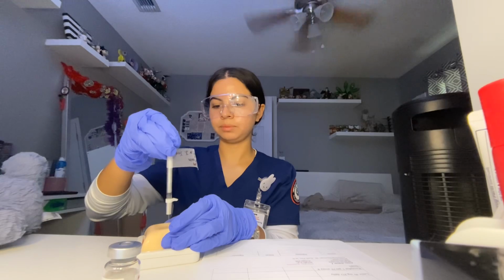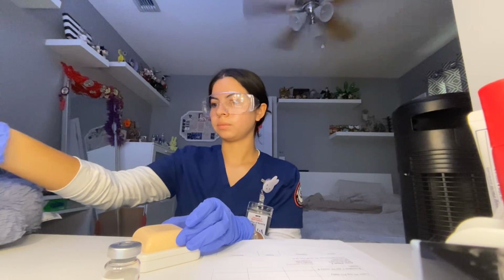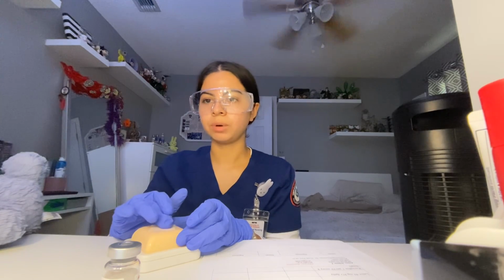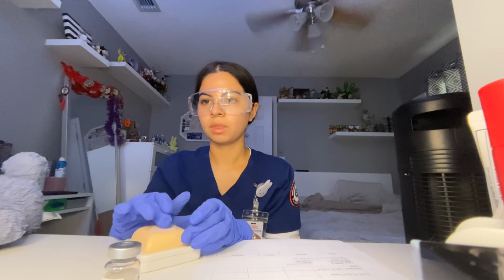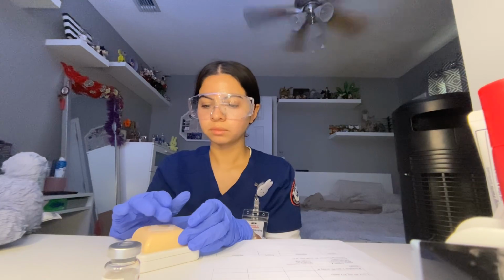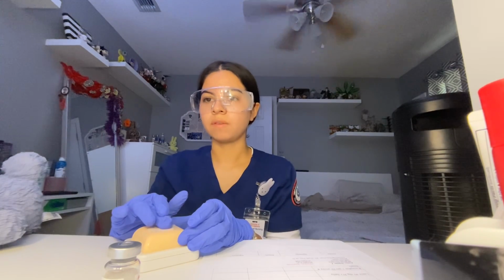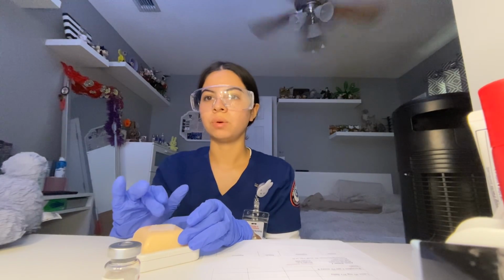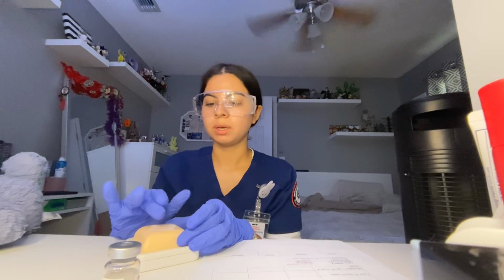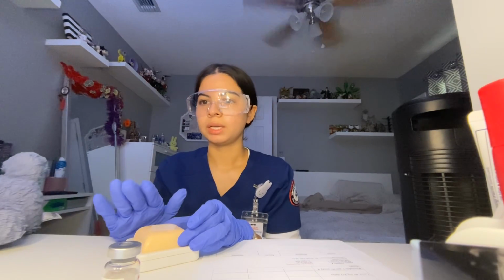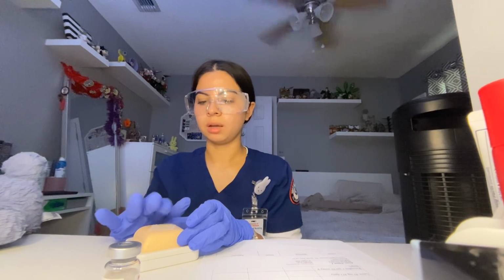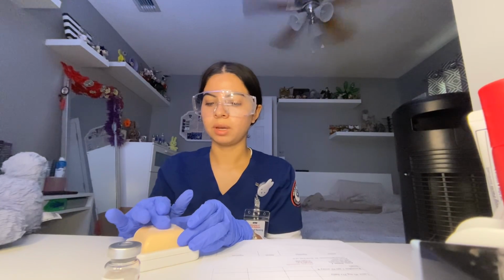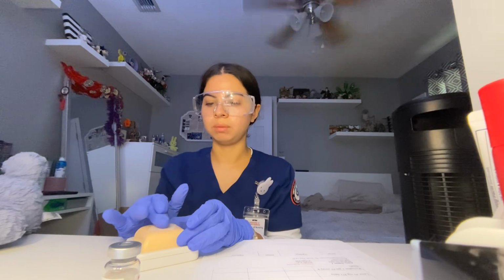Okay. Then I'm going to gently apply pressure onto the injection site, and I would also have checked for any bruising or lesions before the injection. Injecting for more than 30 seconds for heparin is to avoid any bruising as well.